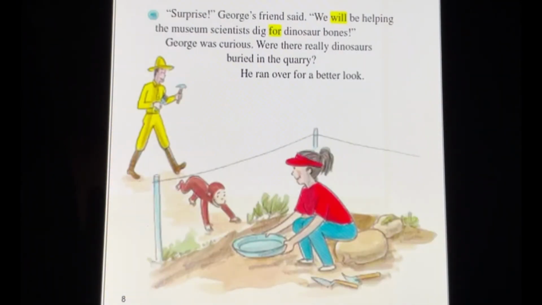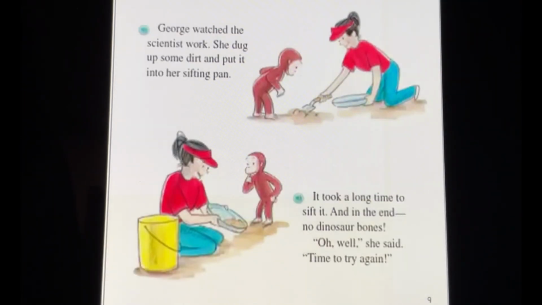Surprise! George's friend said, "We will be helping the museum scientists dig for dinosaurs." George was curious. Were there really dinosaurs? He ran over to a bigger lump. George watched the scientist work. She dug up some dirt and put it into her sifting wheel. It took a long time to sift it, and in the end, no dinosaur came.